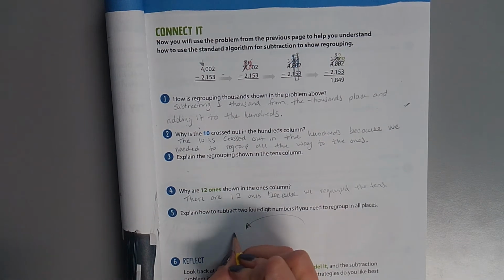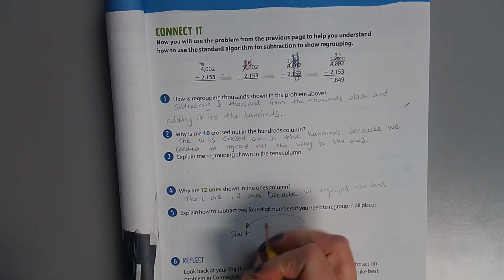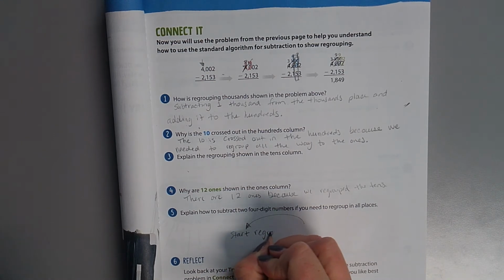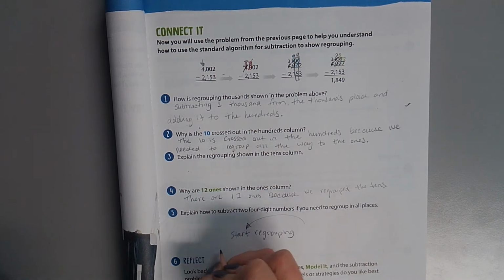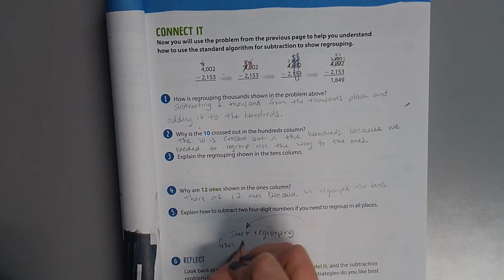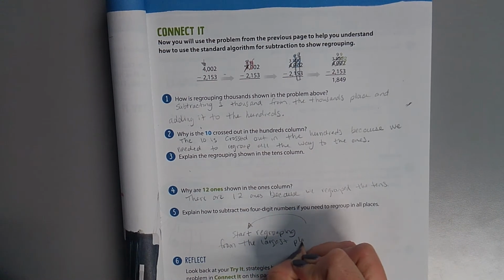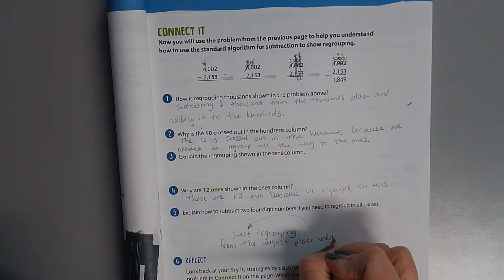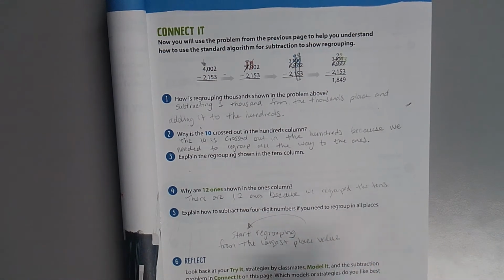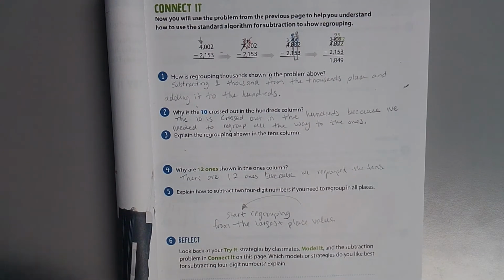So we can just draw this. We can start regrouping from the largest place value. If we have to regroup every single place value, you have to start in the largest place value.